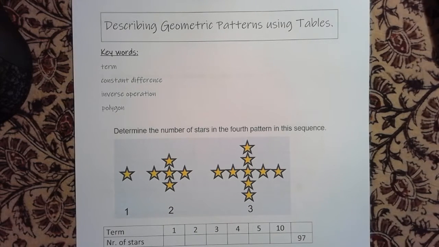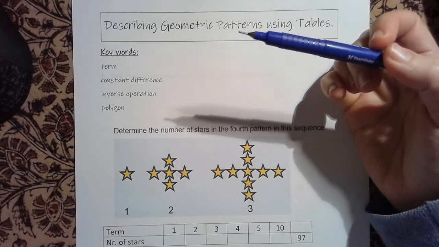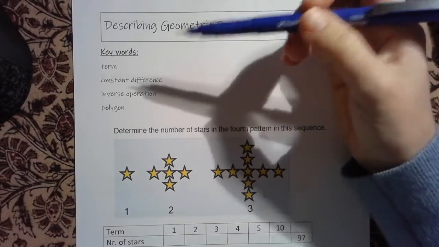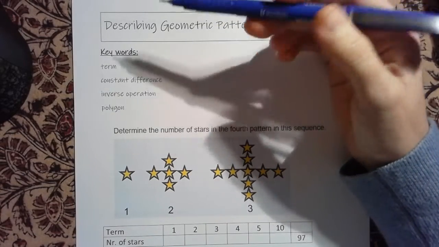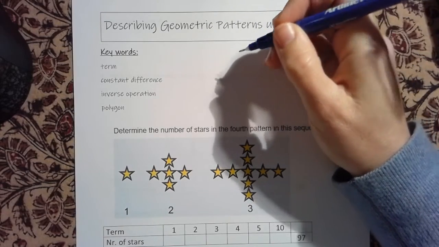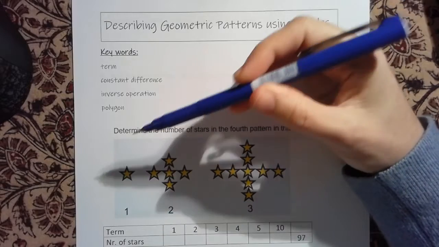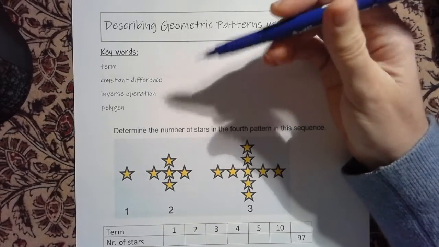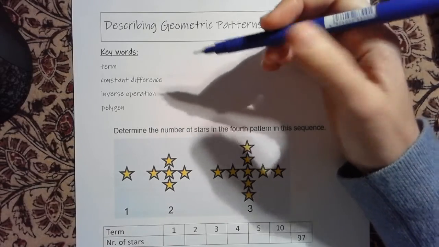We're going to look at describing geometric patterns using tables. I'm just going to go through the keywords quickly. So the first one is term. I will be explaining the term to you when we get to the question. Then the next keyword is constant difference. So this one is one I have been speaking about, and it means it's a number that you add on in your pattern that doesn't change. So you add on or minus the same number.